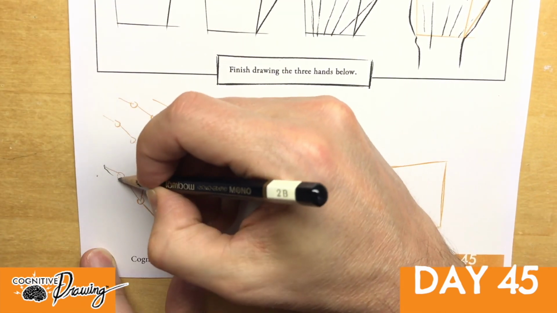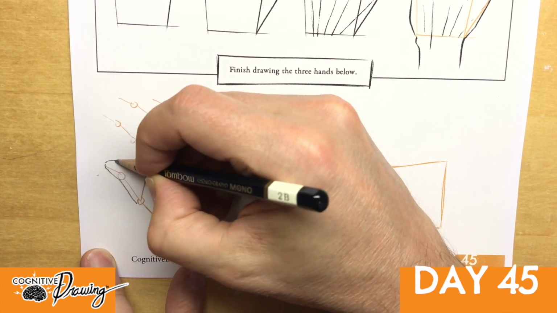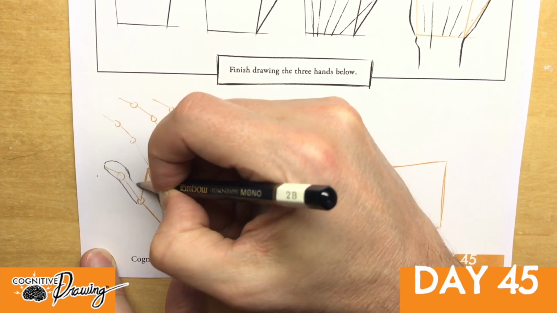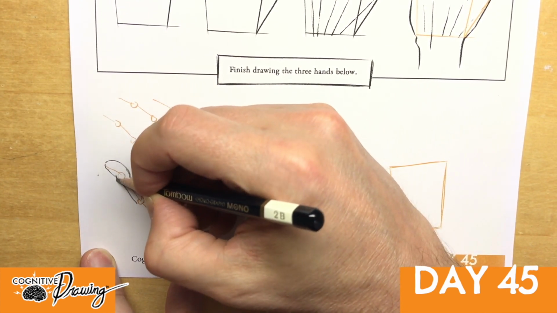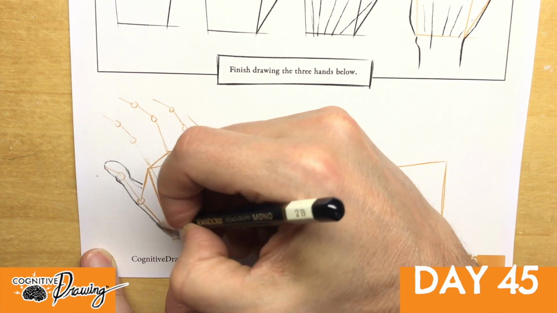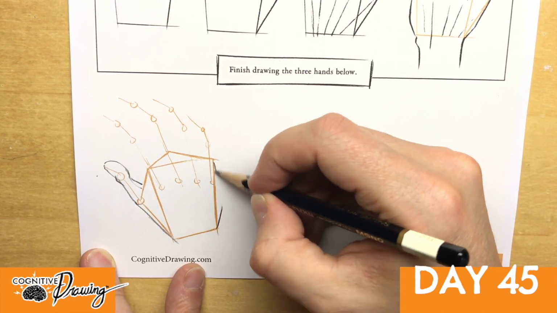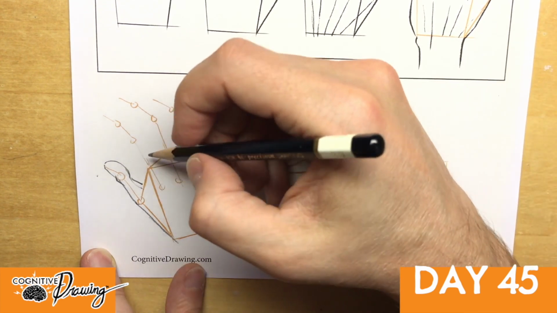So we have our thumb. I'm just going to keep that pretty close there. We have this triangle that sticks out there.